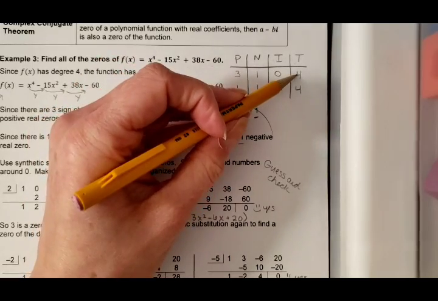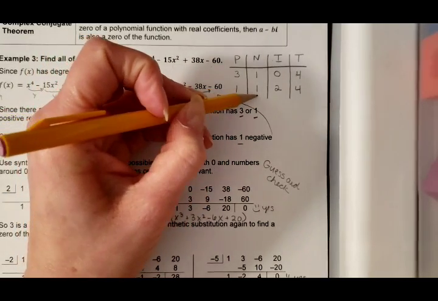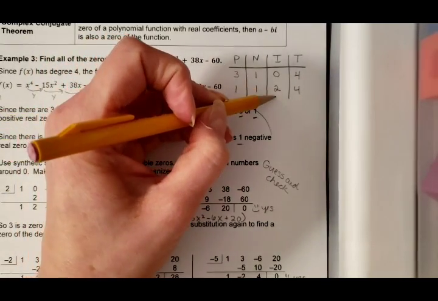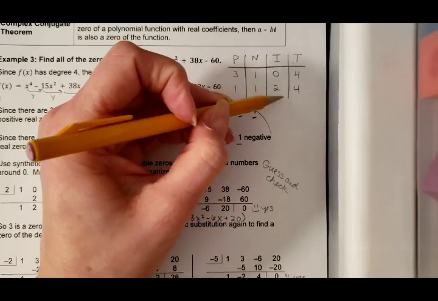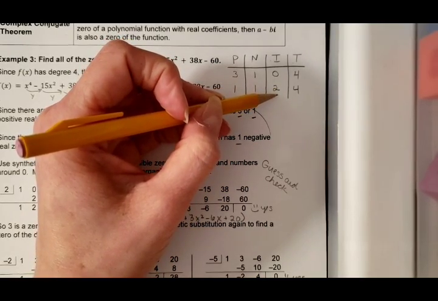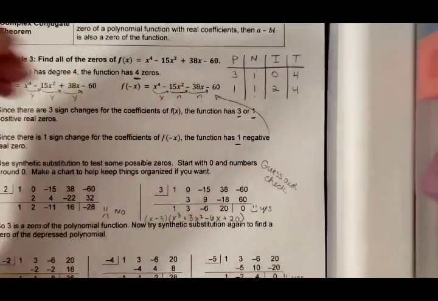So we have 3 positive, 1 negative. That means no imaginary. Or 1 positive, 1 negative. That's 2, so 2 more imaginary. And that works because the imaginaries have to come in pairs to total 4.